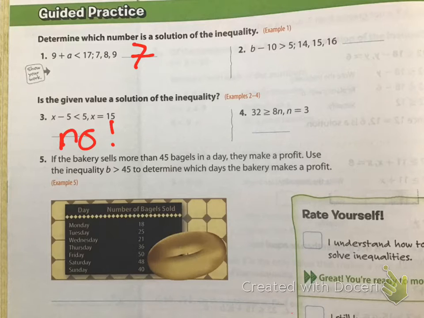What about the next one? 32 is greater than or equal to 8n when n is 3. Yes, because when we plug in 3 for n, we get 24 is less than or equal to 32. That works exactly. So that's what we got so far.